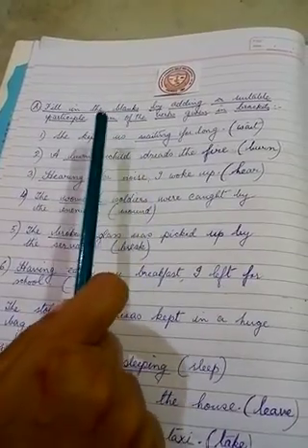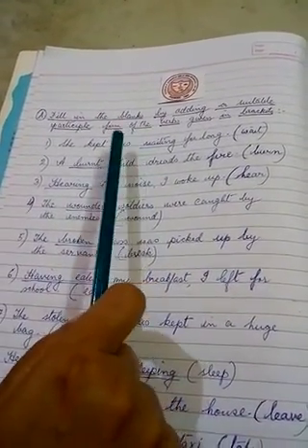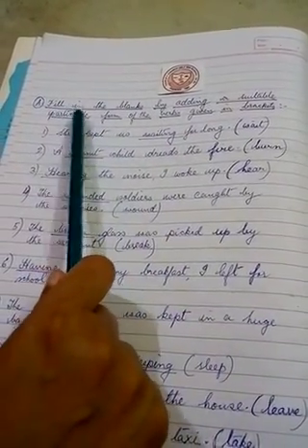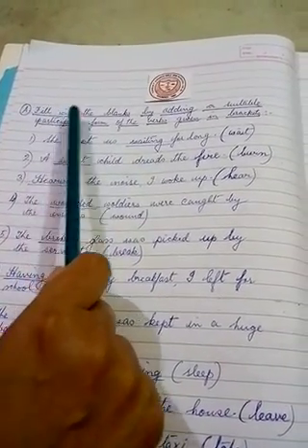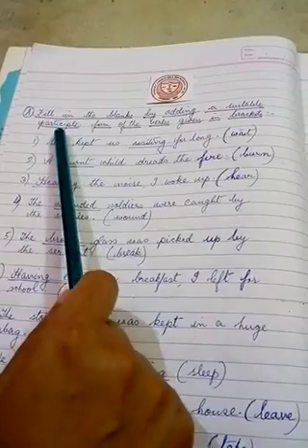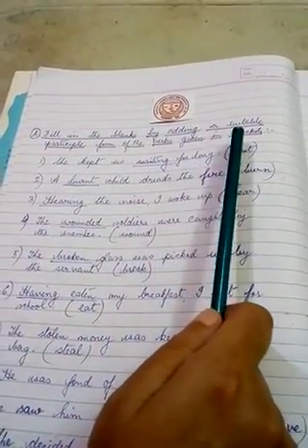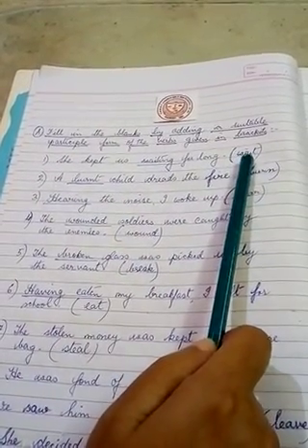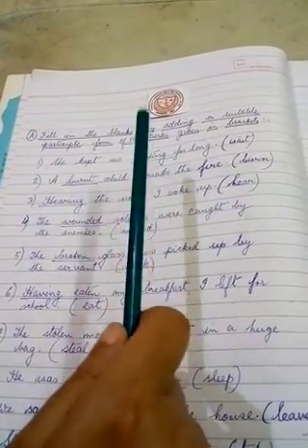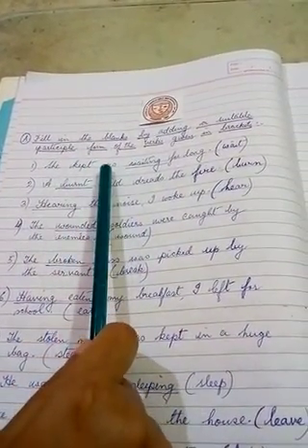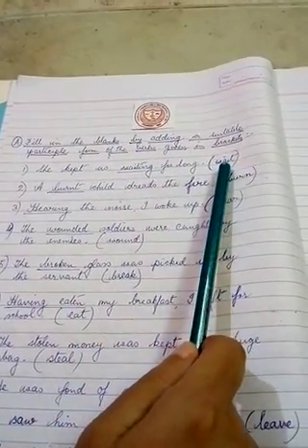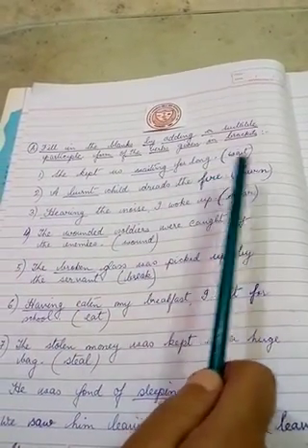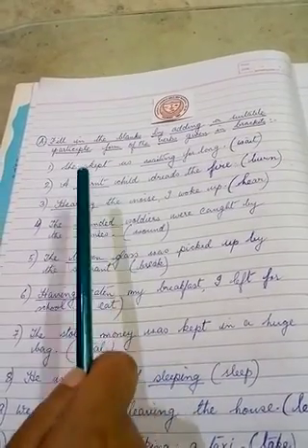Now we are going to do an exercise on participles so that you will understand how participles are used. See the exercise over here. Fill in the blanks by adding a suitable participle form of the verbs given in brackets. You see in the brackets verbs are given and you are going to fill in the blanks with the help of participles. She kept us dash for long. Waiting for long. A dash child dreads the fire. Burn, it will be burnt.